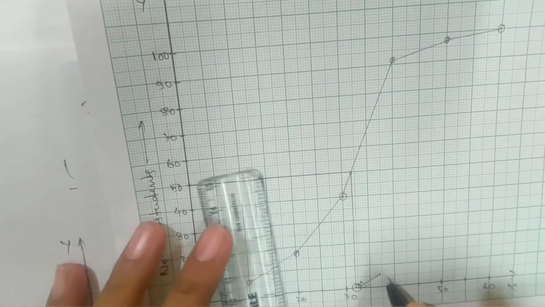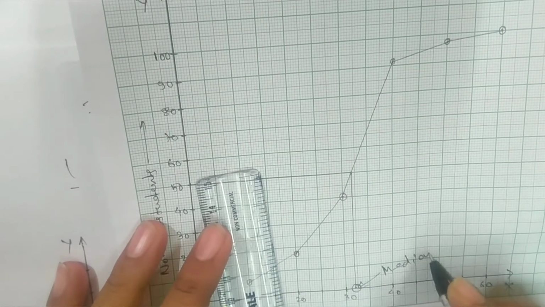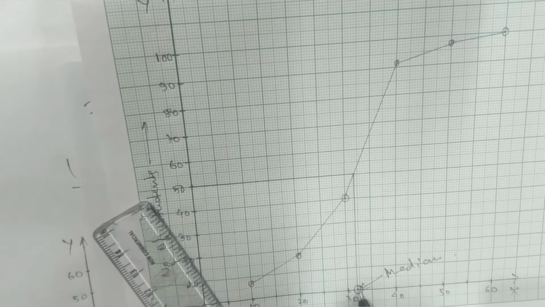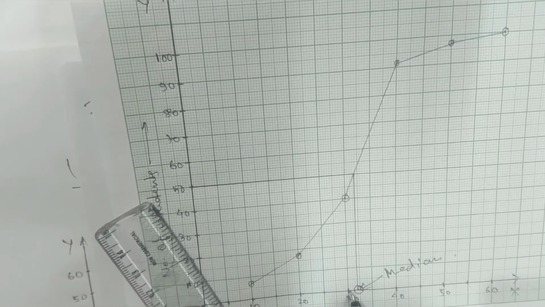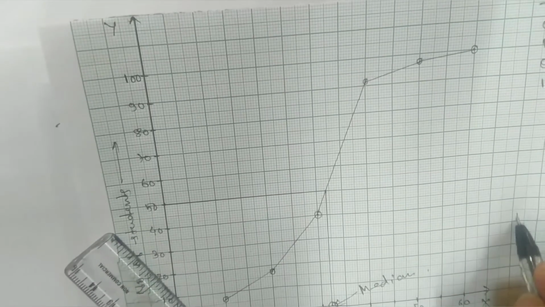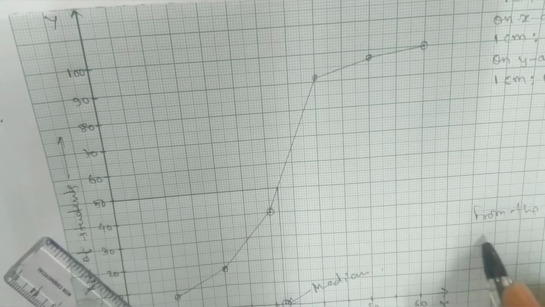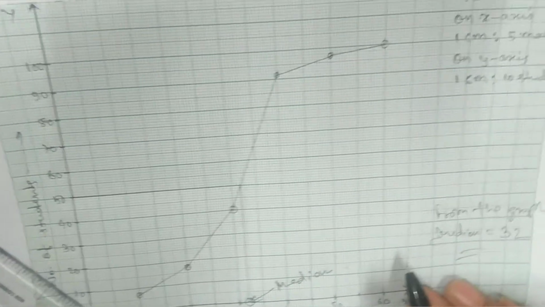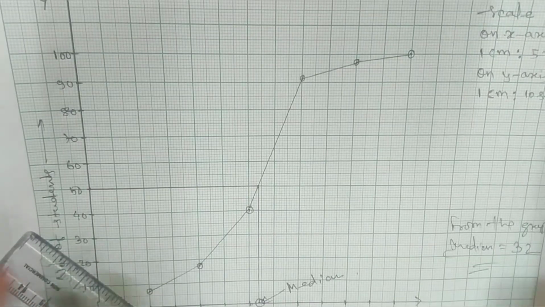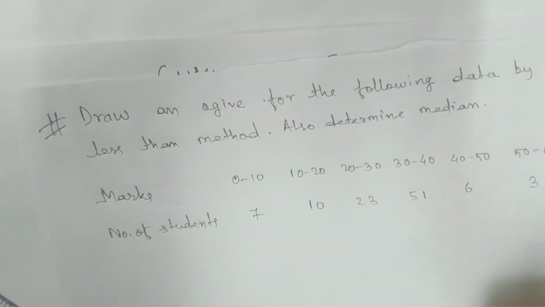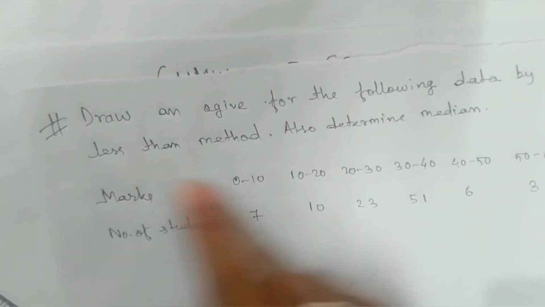This will be your median. That means we have taken here 1 point as 2, so we are getting here not 1 point, 2 small gaps, we are taking 1. That means your median from the graph, we can say from the graph, median equals 32. This will be our answer. Similarly, we need to proceed for your next problem. Here we have another problem. Draw an ogive for the following data by, not this one, sorry.